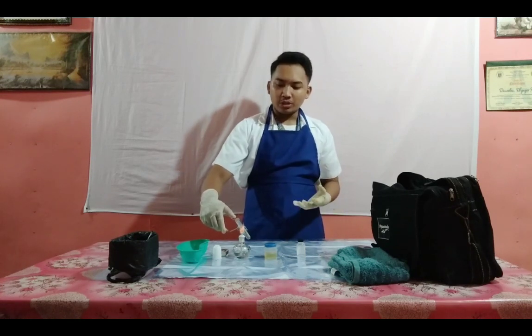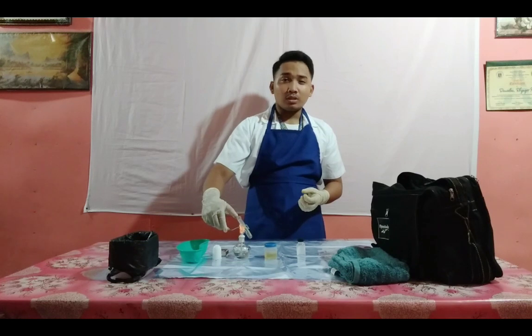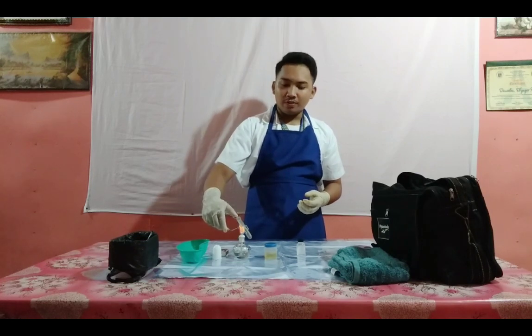Make sure that you heat the upper portion of the test tube because it is in order to detect deviation from normal one. So heat till it boils.